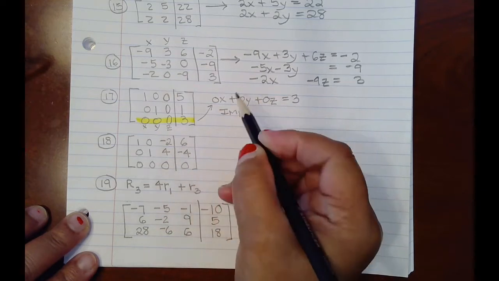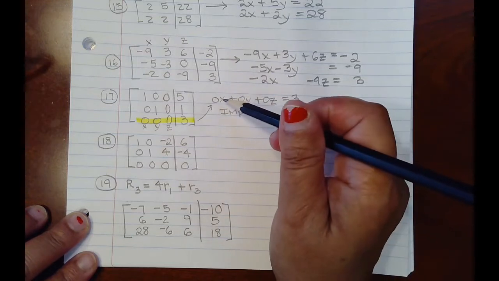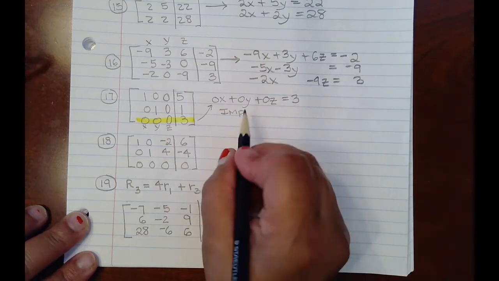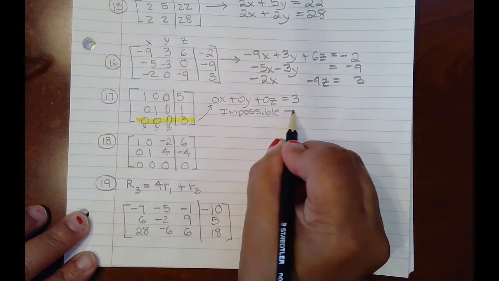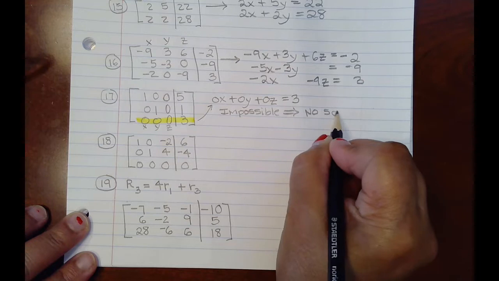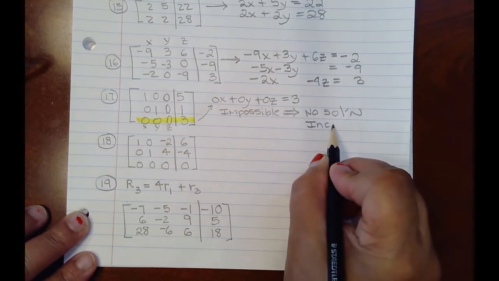There's no way that there can be any values at all, ever, that you could plug in here, here, and here, then multiply each one by 0 and end up getting a 3. So because it is impossible, that implies that there is no solution to this system. And the terminology for that is inconsistent.